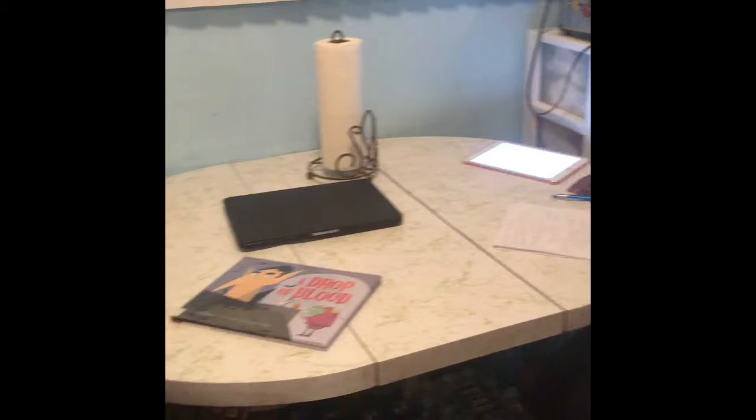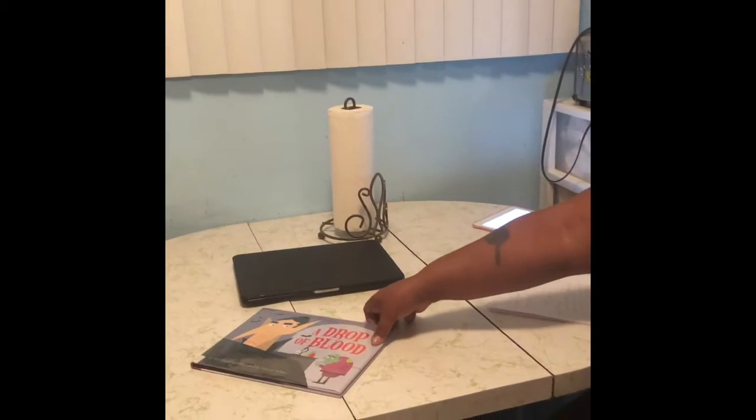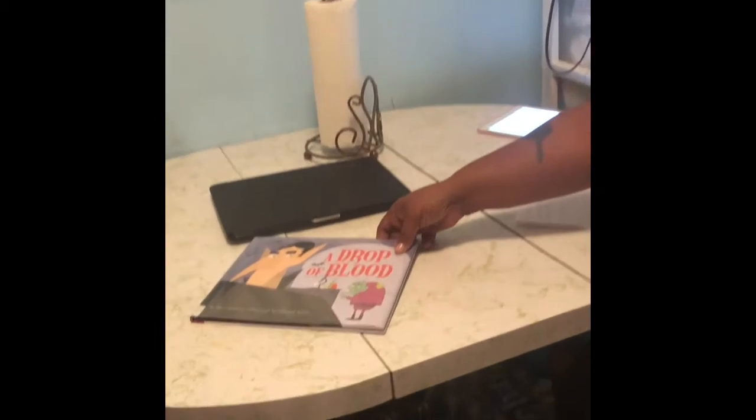Okay, A Drop of Blood. Based on it, there is Dracula on there, but for real, we're talking about blood in our body. So it's a reading book, but it's based on science. For the author, we have Paul Showers, and illustrated by Edward Miller.